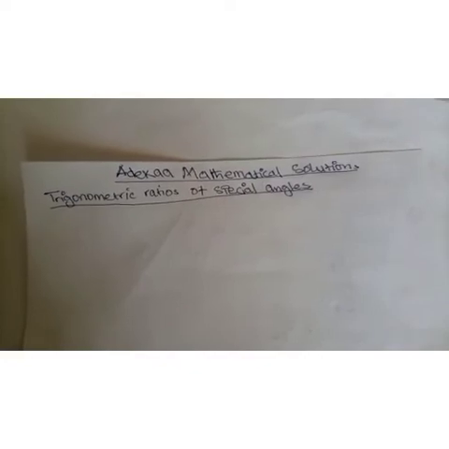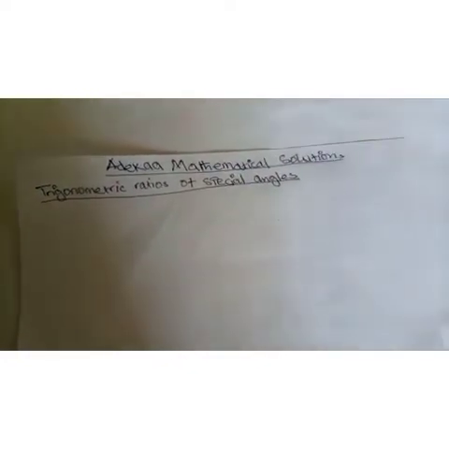My friends, today we'll be dealing with trigonometric ratios of special angles. There are some things I would like to let you know about special angles. When we are talking about special angles, we are talking about angle 0 degree, angle 90 degree, angle 30 degree, 60 degree, and 45 degree, 180, 270, and 360 degree.